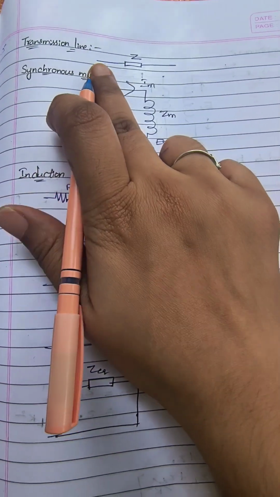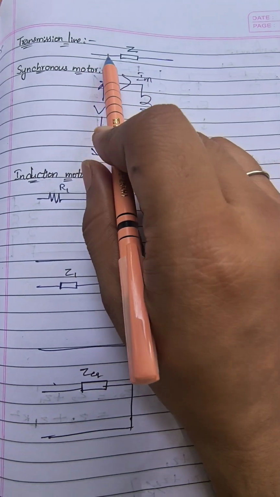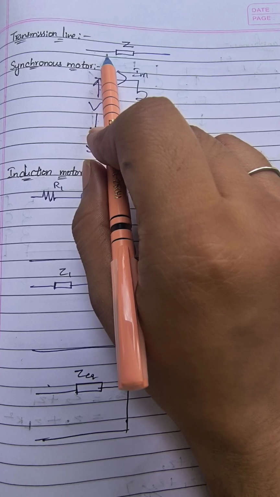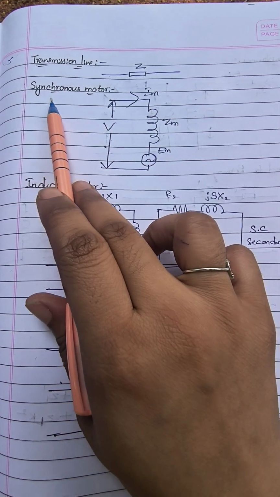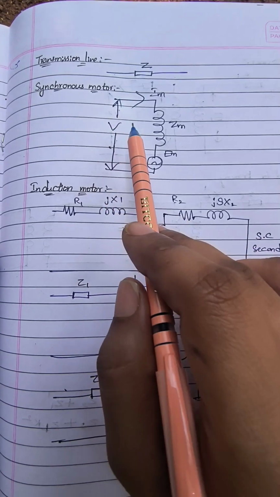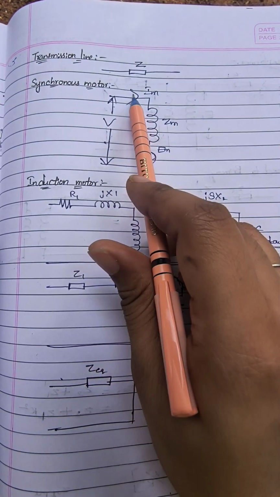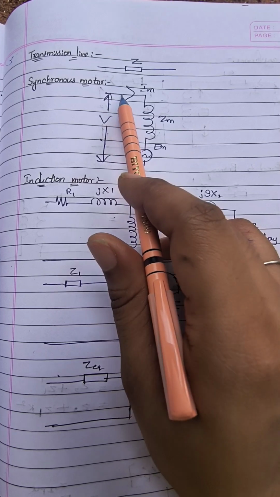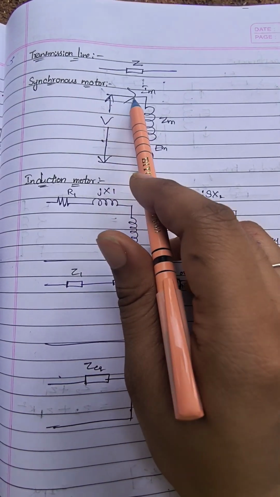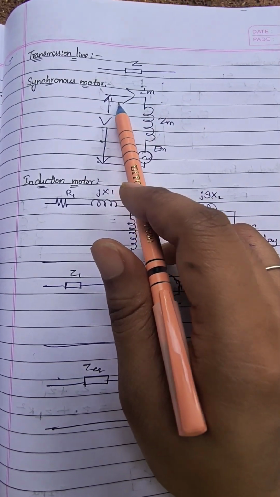For the transmission line we can simply represent it as an impedance. And next, the synchronous motor. The synchronous motor is the same as the synchronous generator with only a change in the direction of current. The direction of current is in this direction.